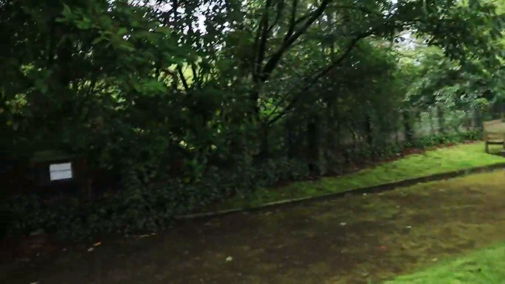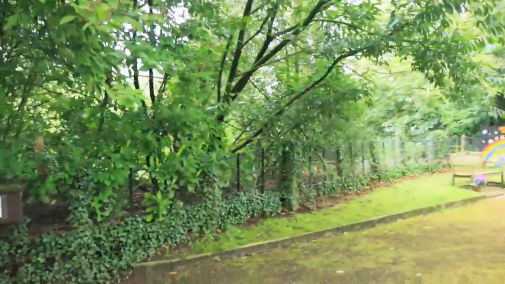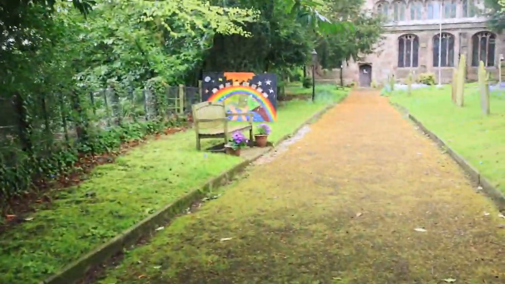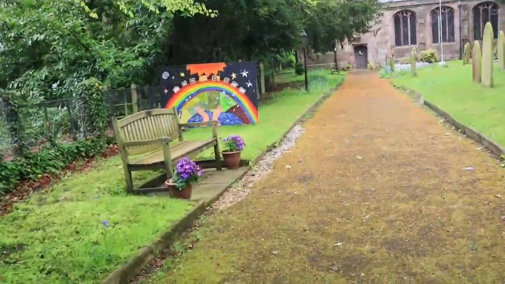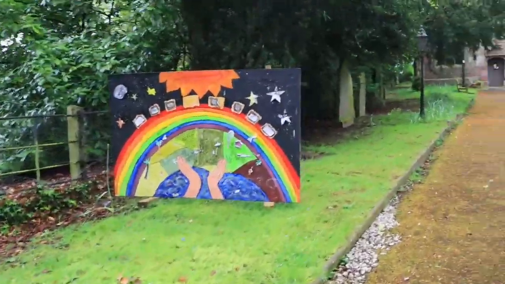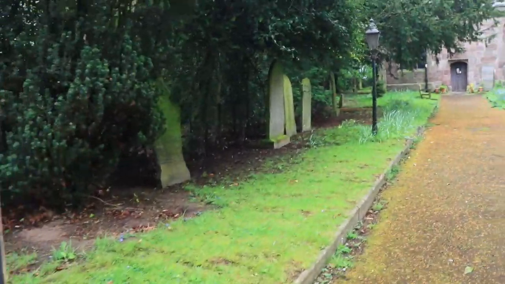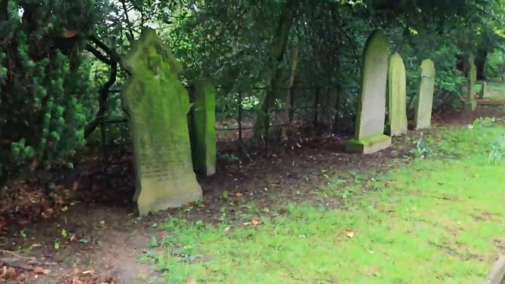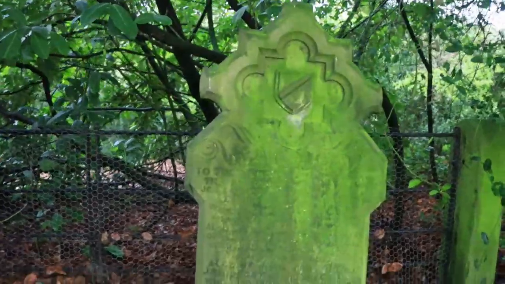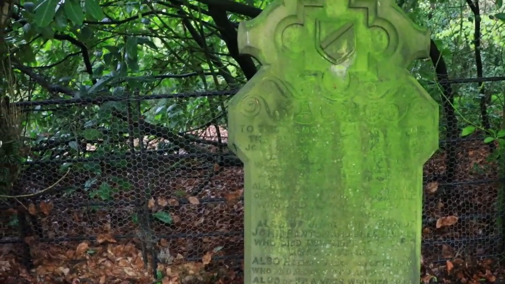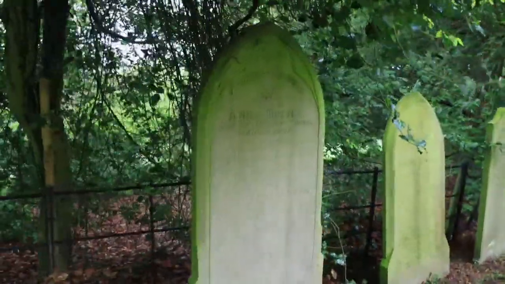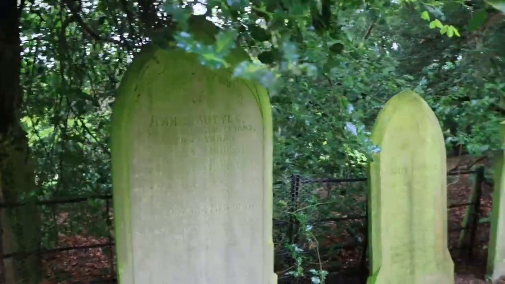I think we'll start over the other side. So we've got a big mural, will we call it? Nice seat. And some of the graves stuck under the trees, which we can't really read. A little bit here, Anne Butler, 1892.